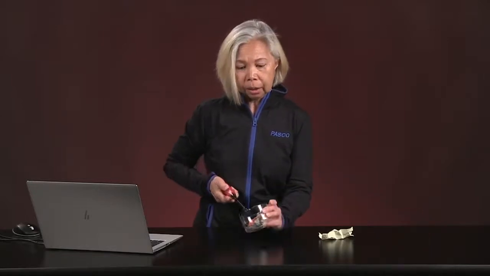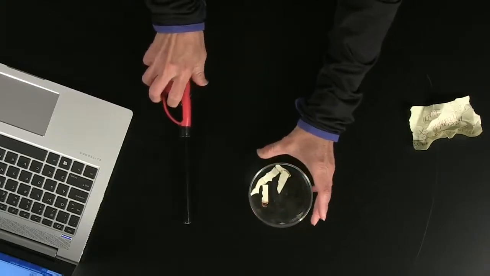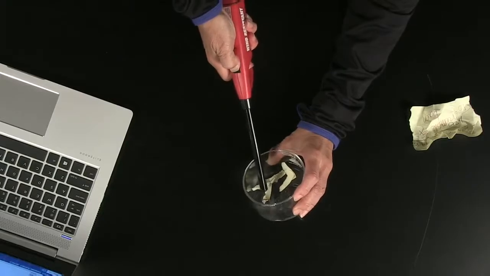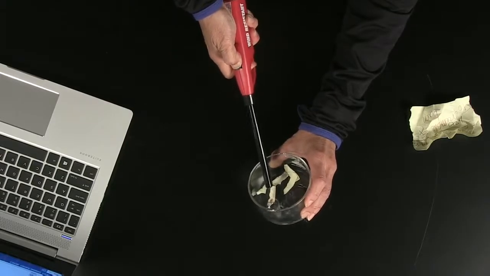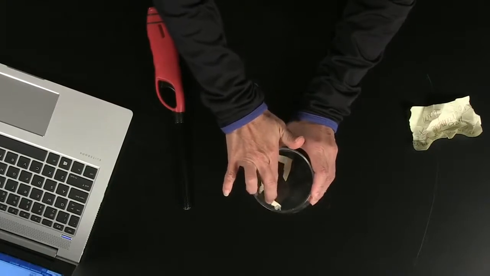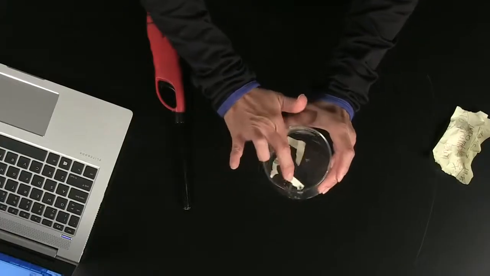I'm going to take a little lighter and I'm going to start burning my paper. Let's burn it some more. Now let's look at what happened to this paper. We started out with paper that looked like this, and now we have ash.